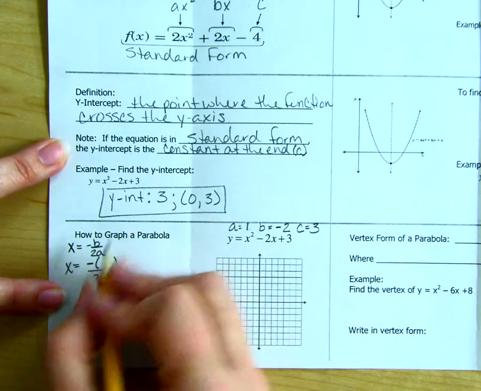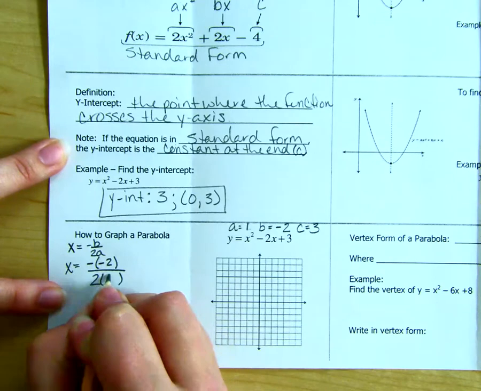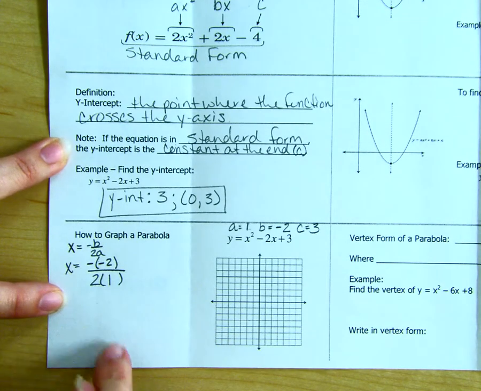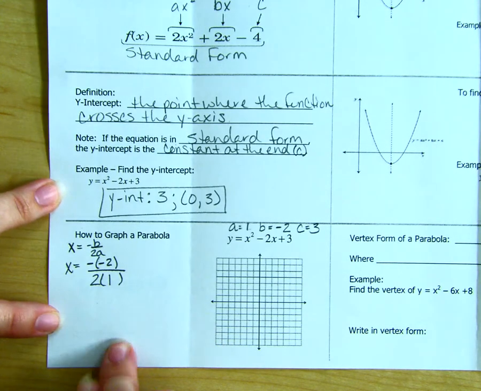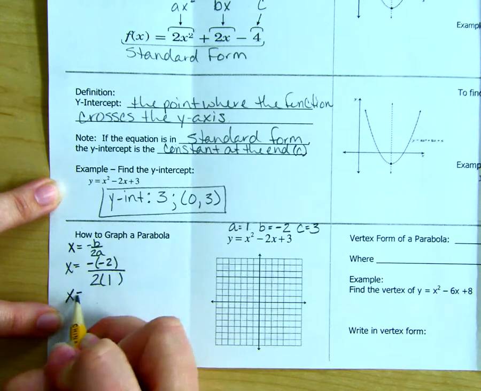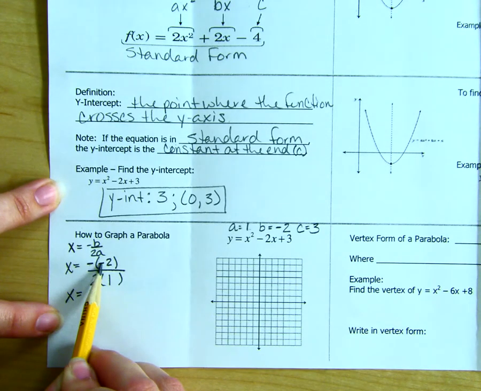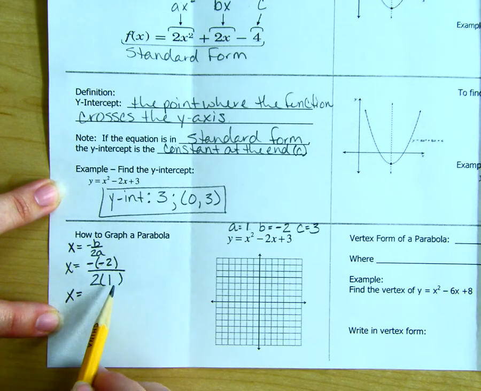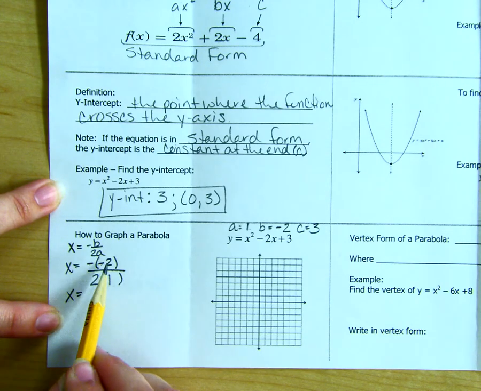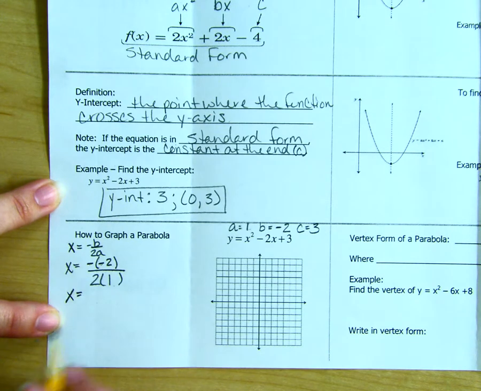In this case, our B value is a negative 2, and our A value is 1. Well, if I simplify that, I have a negative 2, which is a positive 2, because negative times a negative is a positive. And on bottom, I have 2 times 1, which is 2. So I actually have 2 divided by 2, which is just 1. So the x value of the vertex is 1.